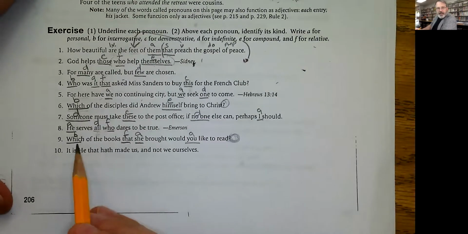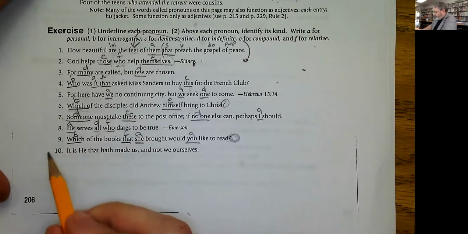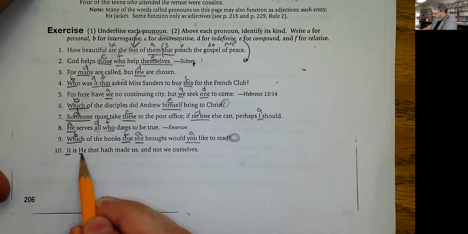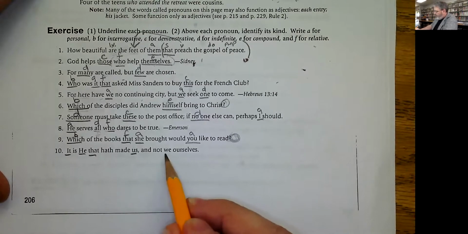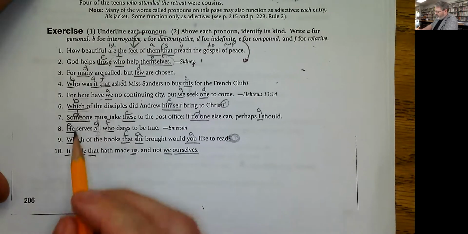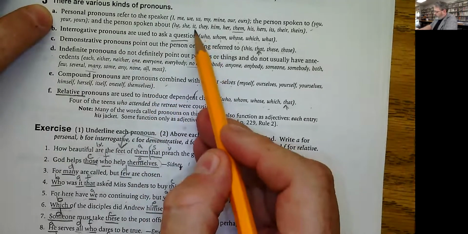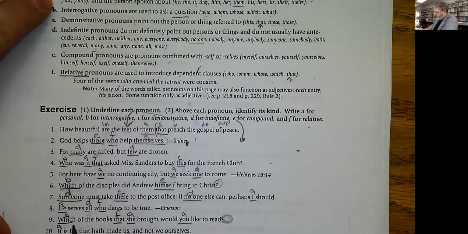Okay, and then it is he that hath made us and not we ourselves. Oh, wow, this is a lot. It is he that hath made us and not we ourselves. Goodness gracious, there's a lot in that one. Okay, it is personal. See that? That's A. He is personal.